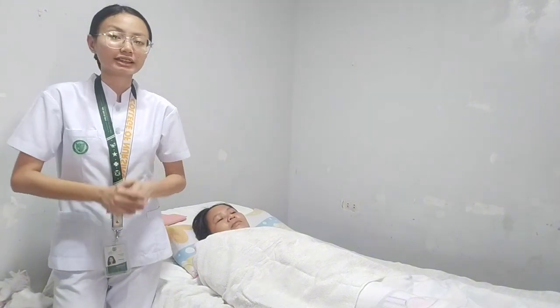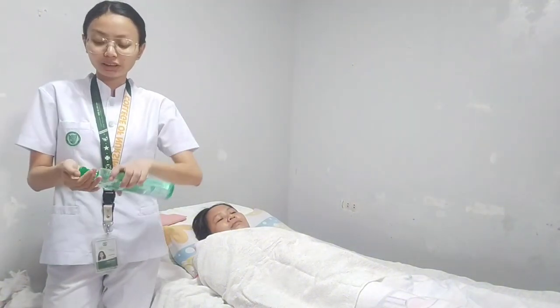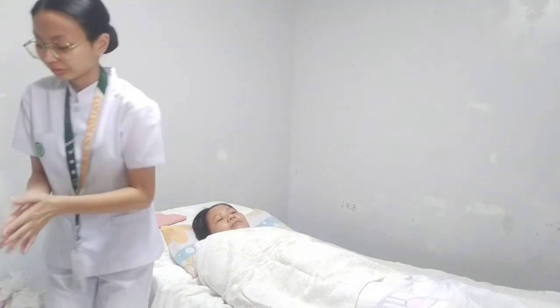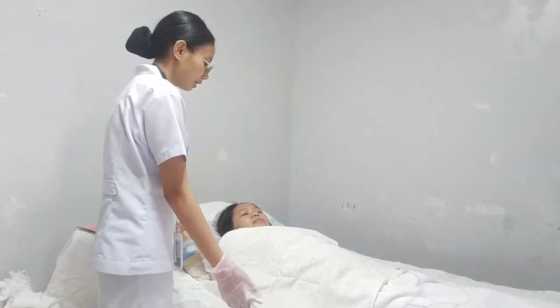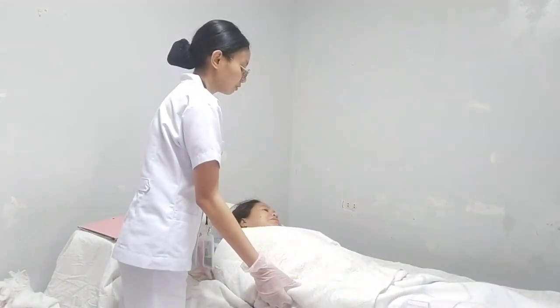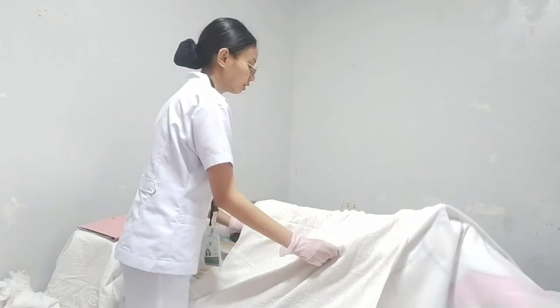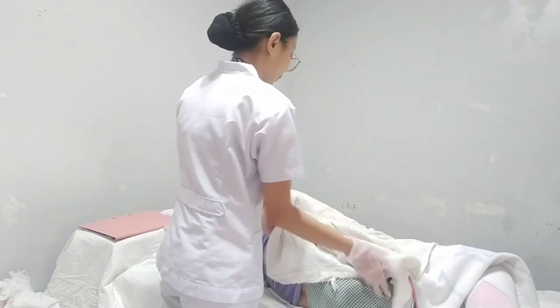And after that, I'm gonna assist the patient to a sideline position. But before that, I'm gonna do hand hygiene and wear clean gloves. After wearing clean gloves, assist the patient. Make sure that the side rail is up to prevent the fall of the patient and further accidents. Okay. And make sure to expose only the back and the buttocks of the patient.